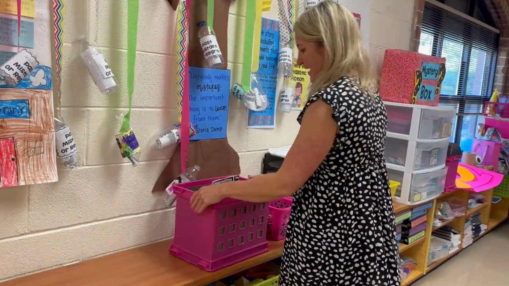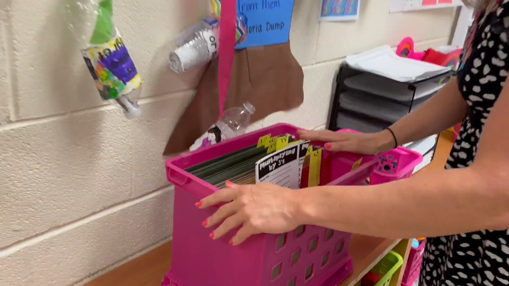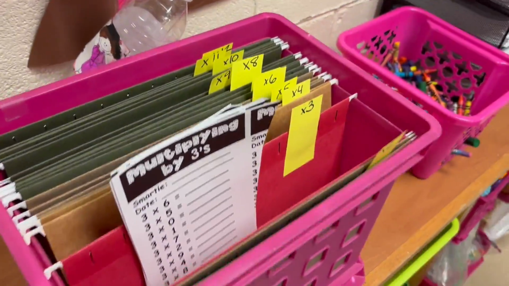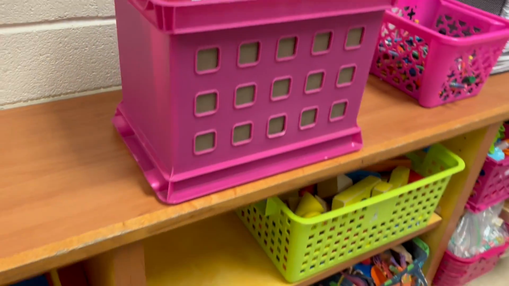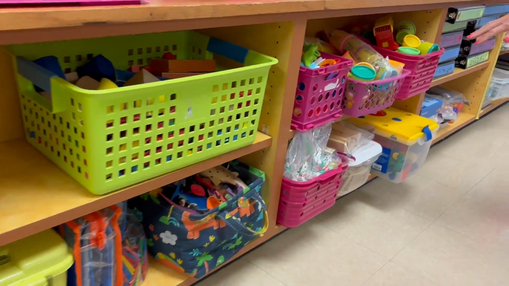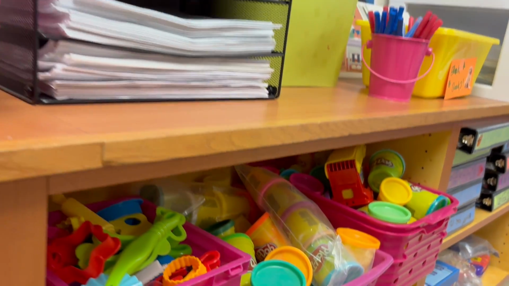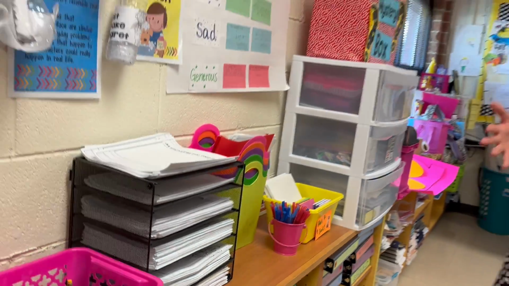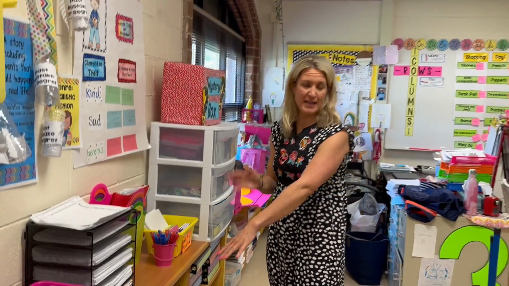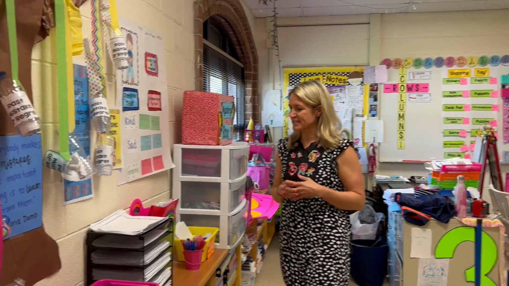We have our math fluency fact organization system here, and then we also have some of our Play-Doh, games, and manipulatives for students to use if they purchase those with the money that they have earned through their job as their reward.